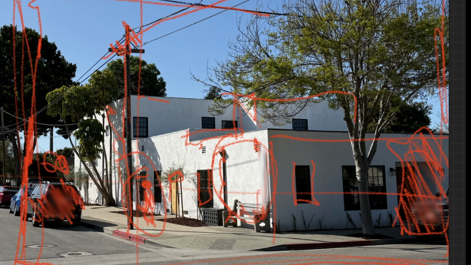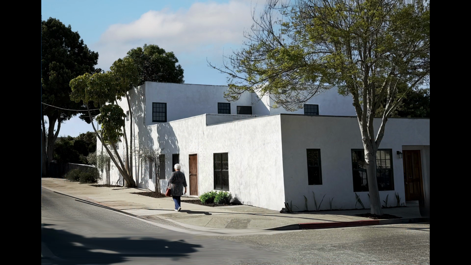I don't want the viewer paying much attention to those areas, but I am going to keep the trees pretty much as is, but I'm going to go into the sky and add some cloud activity up there to give more contrast to the top of the trees there. Here's my edited reference photo that I'll be working from.